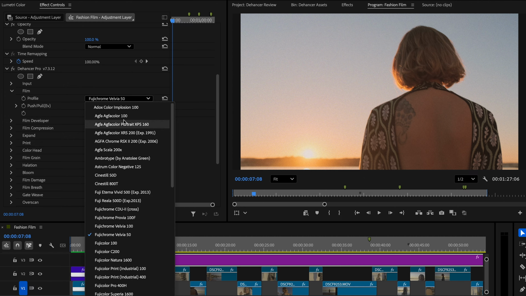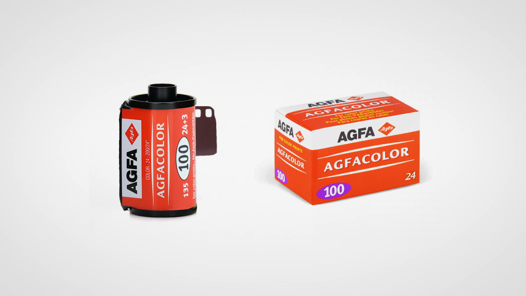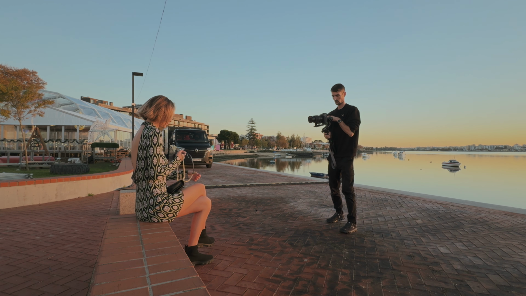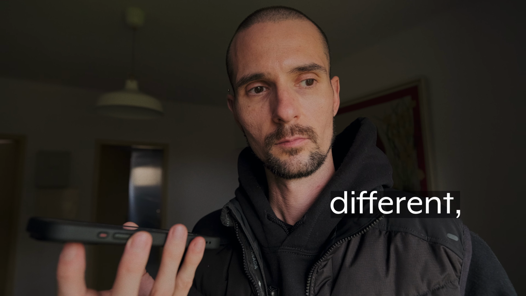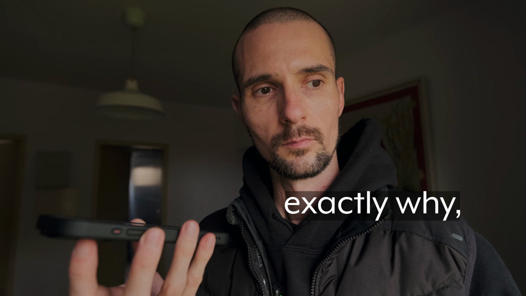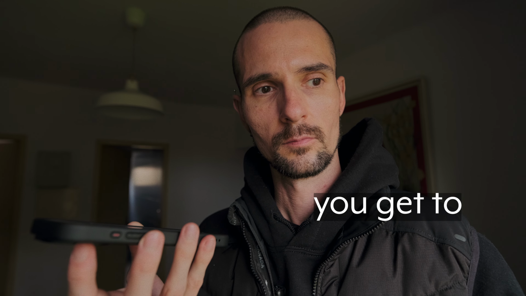I'm going to go with Agfa Color 100, a German-based pastel-like photography film made between the 1970s and the 1990s, which feels quite fitting for my European fashion film shot in Lisbon, or as the Portuguese say, Lisboa. How do film emulators like Dehancer compare to grading actual film scans? It's always different grading a film scan from grading a digital image, but that's exactly why film emulators like Dehancer make a lot of sense, helping you get to that style.